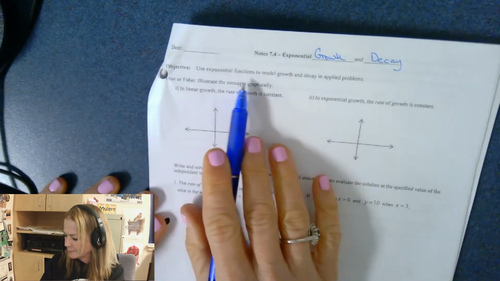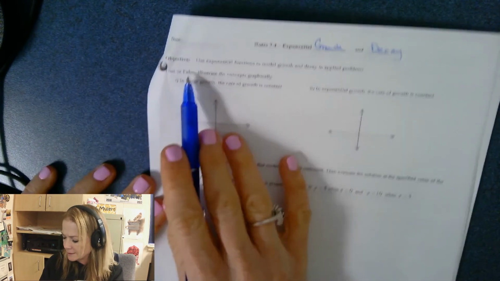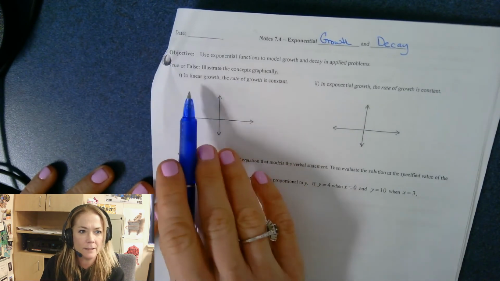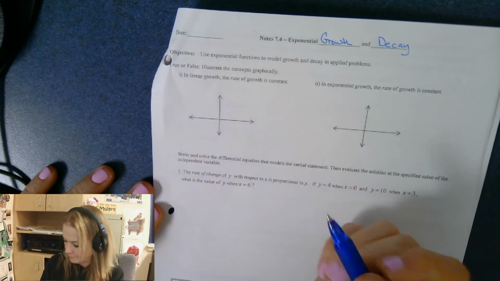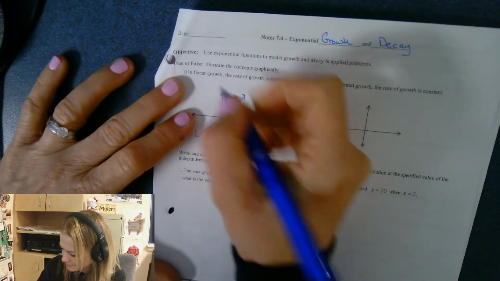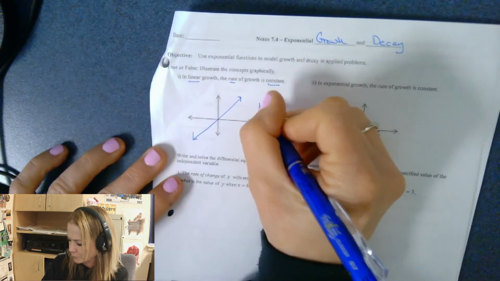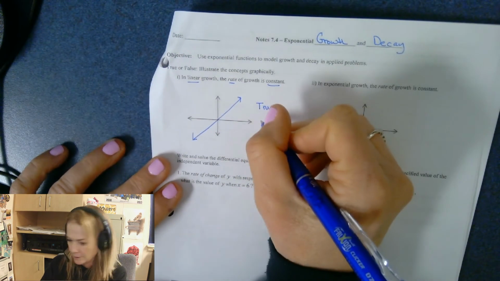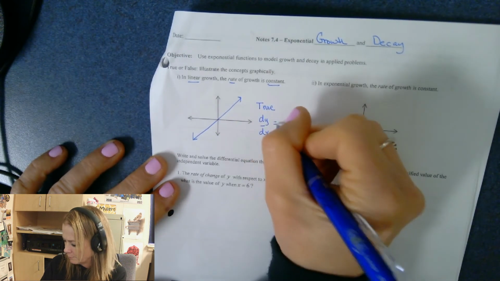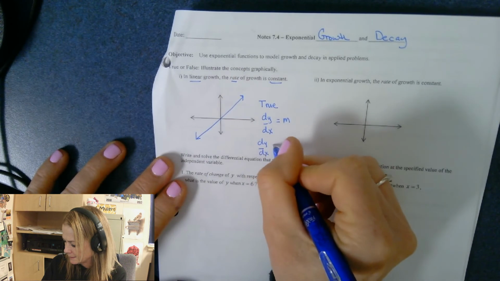Okay, so we're going to use exponential functions to model growth and decay in applied problems. Just a little warm up here. True or false? And illustrate the concepts gradually. In linear growth, the rate of growth is constant. Okay, well, linear, there's a keyword there, rate of growth is constant. That would be true. You get m, you get your dy dx, which is your slope, and certainly here, the dy dx is constant.